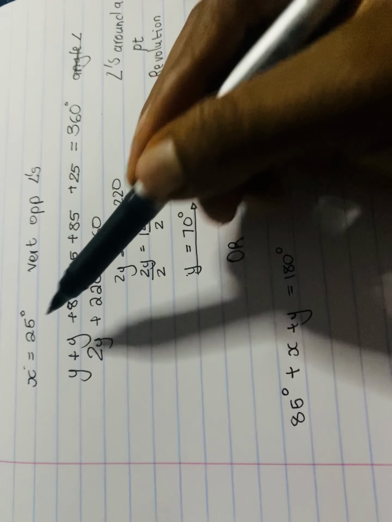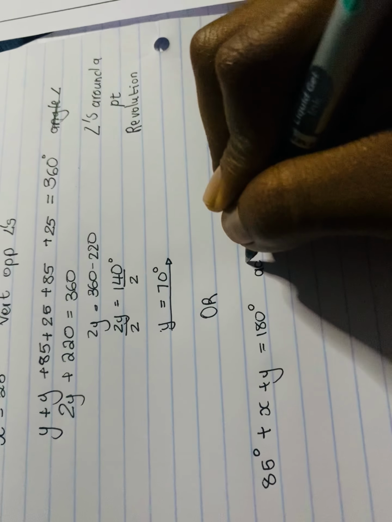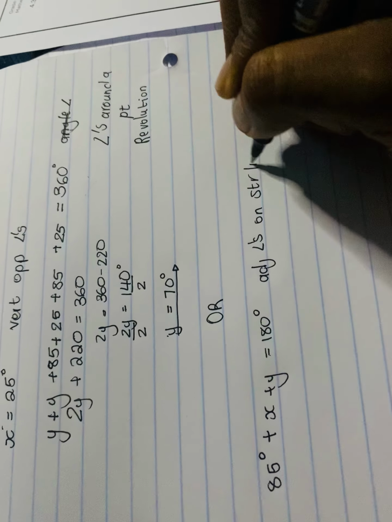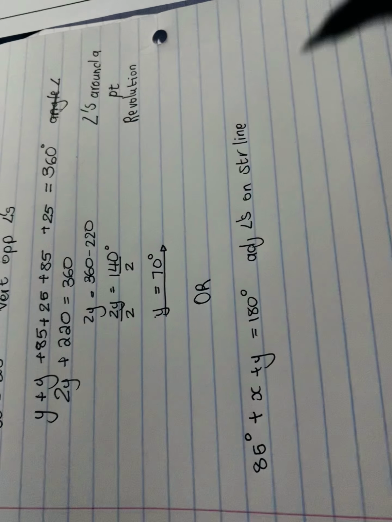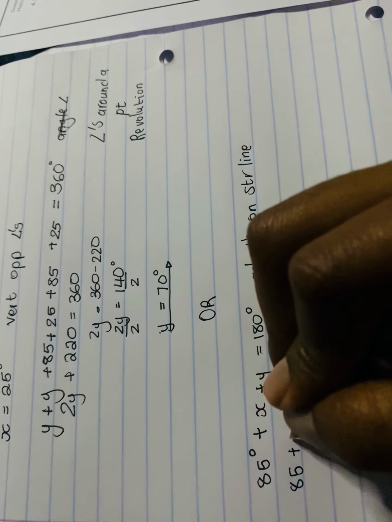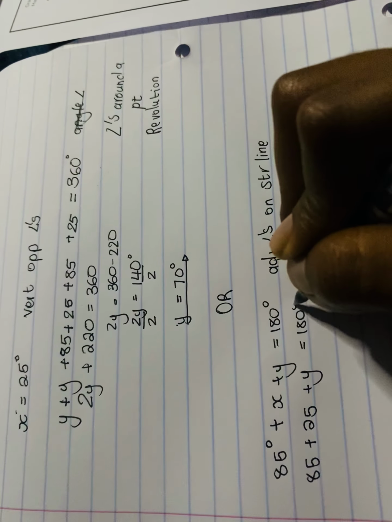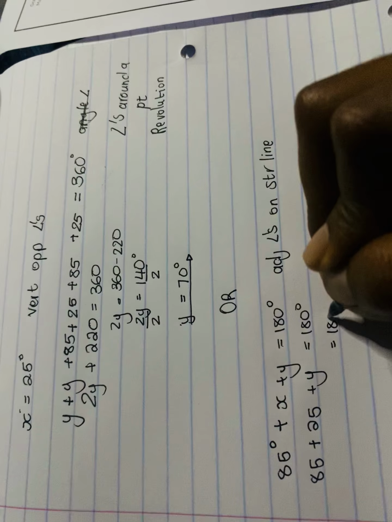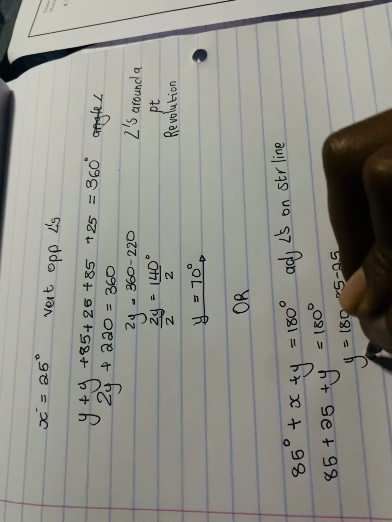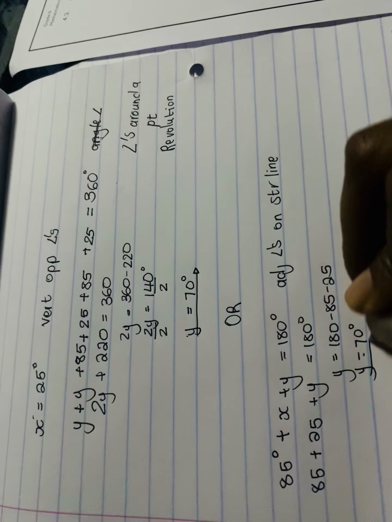We already have x, so we can substitute it into the formula, but first we have to write the reason, which is adjacent angles on a straight line, or angles on a straight line. It depends on what you were taught. So I'll do adjacent angles on a straight line, and then plus y equals 180 degrees. So 180 minus 85 minus 25. So y should be equal to 70 degrees.